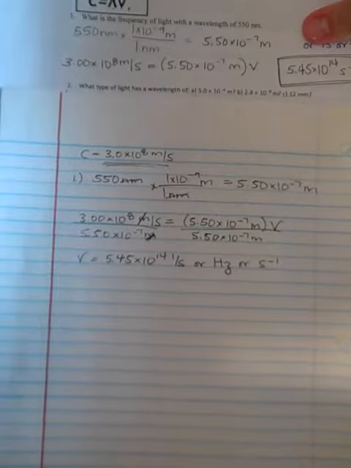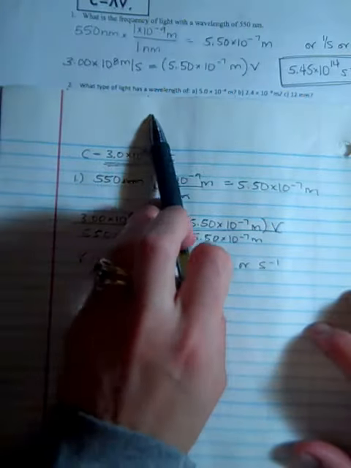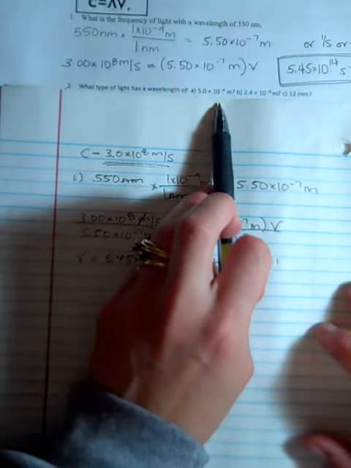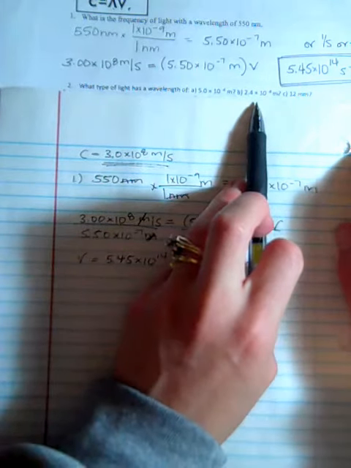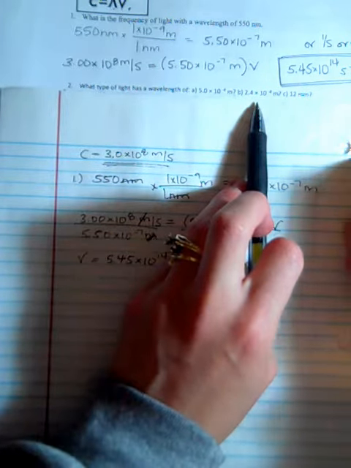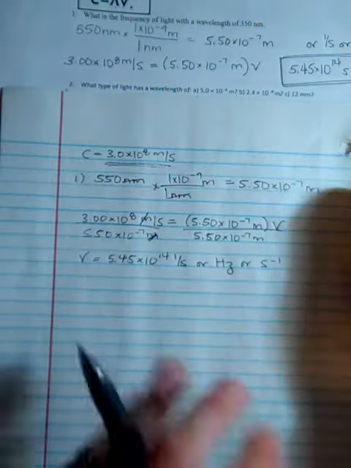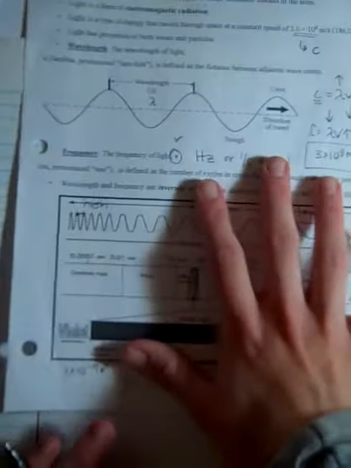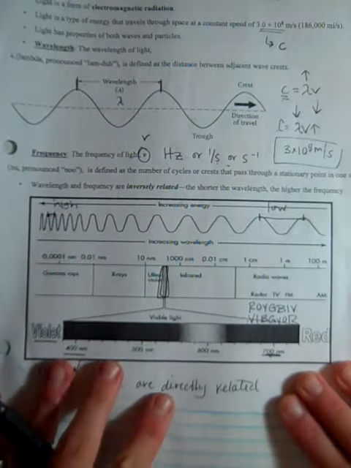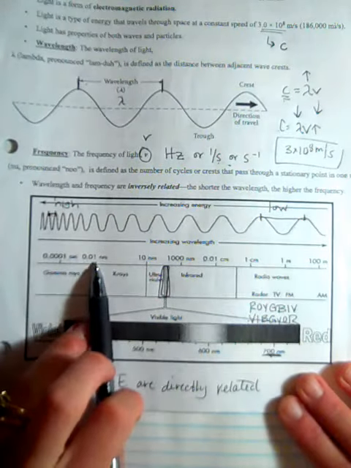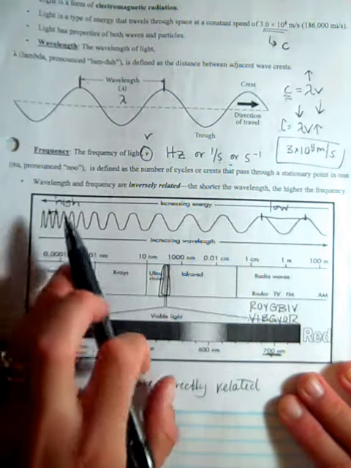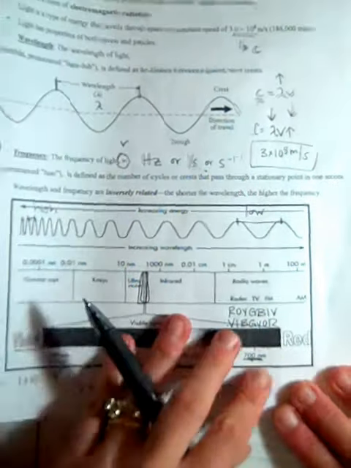Alright, next question. Number 2. What type of light has a wavelength of 5 times 10 to the negative 4th meters, 2.4 times 10 to the negative 8th meters, and 12 millimeters? Okay, so we need to look up our electromagnetic spectrum. So in this electromagnetic spectrum that I give you, unfortunately, a lot of them are represented in nanometers because it's really, really small between crest to crest. But over here, it's represented in meters.